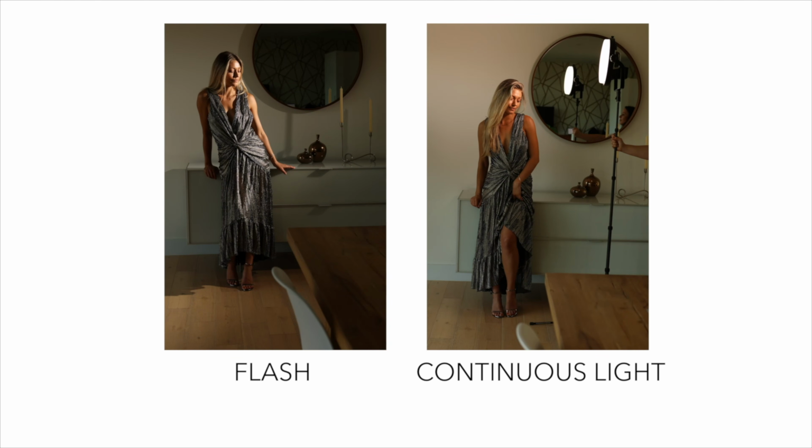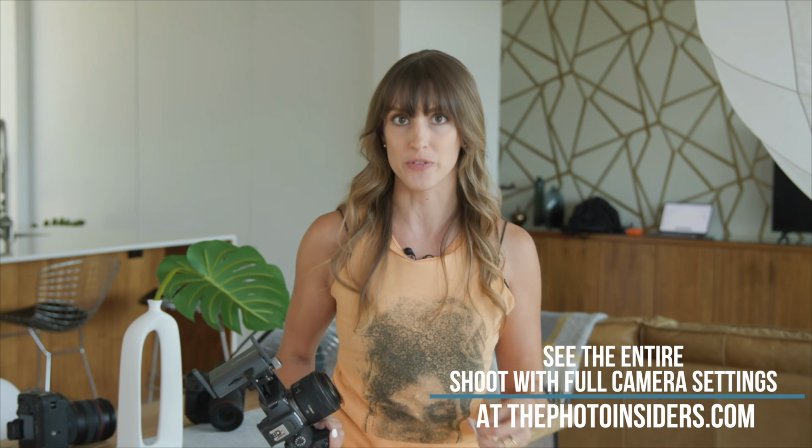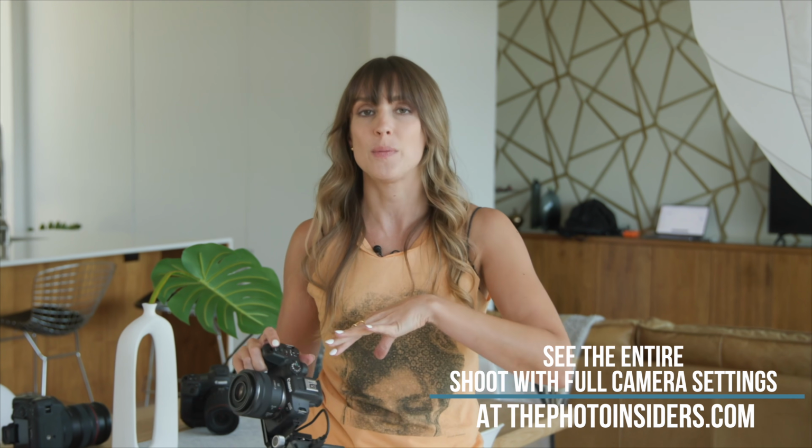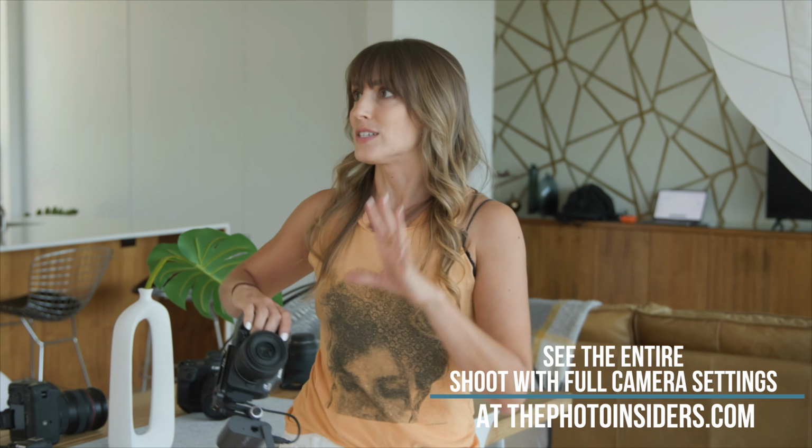So now I'm not poo-pooing on the continuous light. The continuous light is awesome. It just has different purposes and different functionality. A flash, much more powerful. I'm gonna be able to use it outside much more powerfully with darker exposure settings. It's gonna be able to work with those as opposed to continuous light, not as much.